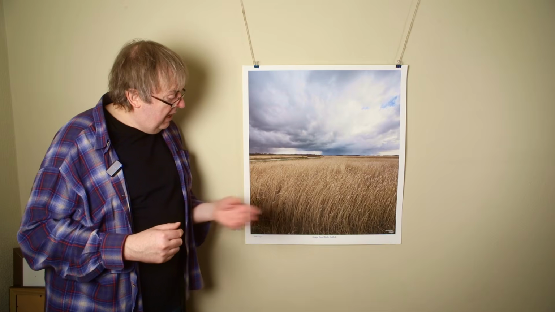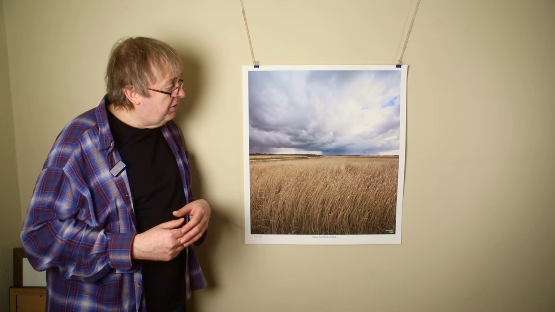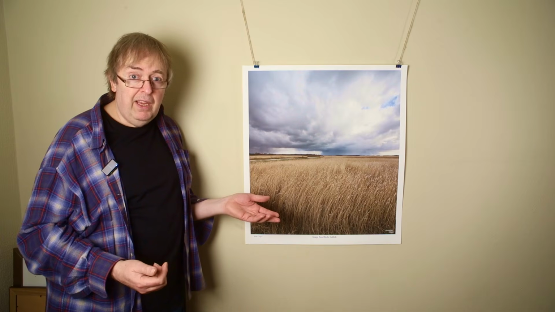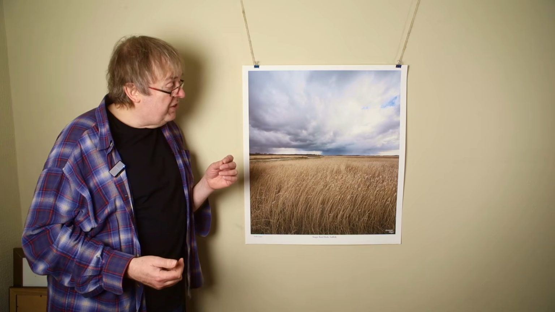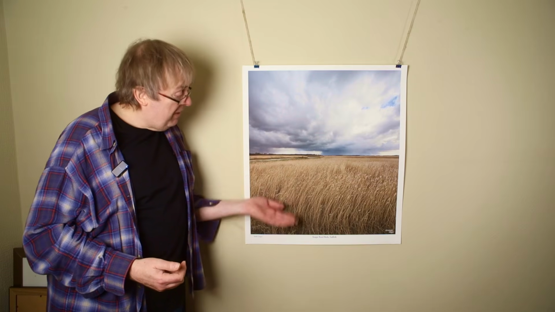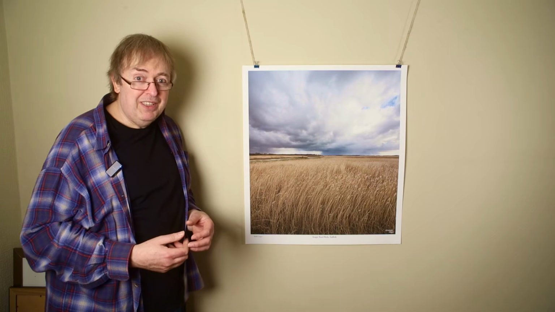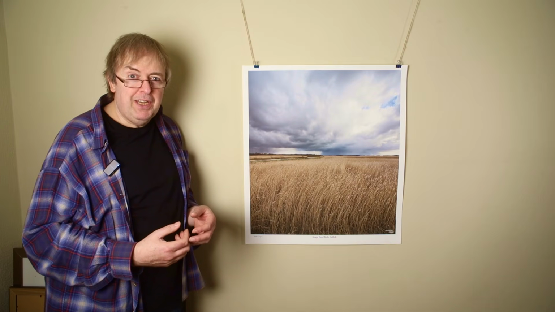But there you go, Snape Reed Beds, Suffolk. Just a picture that personally I like. Whether you like the composition will depend very much on how you view pictures. But you don't have to stick to rules about always having them a third of the way up and stuff like that. Rules, guidelines, they work sometimes, sometimes they don't.